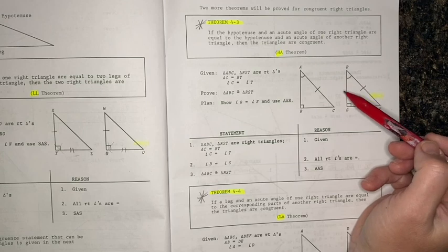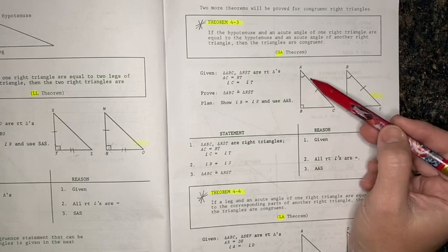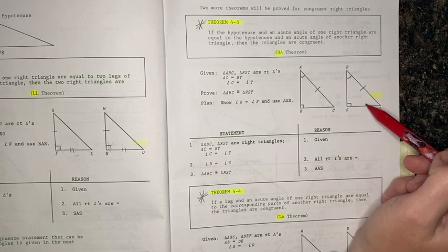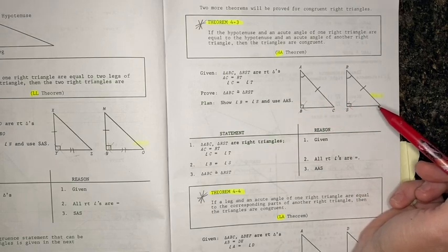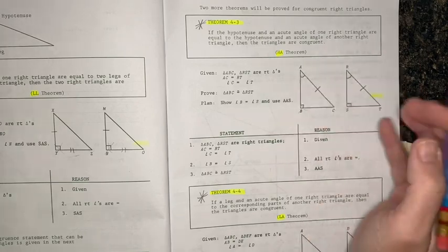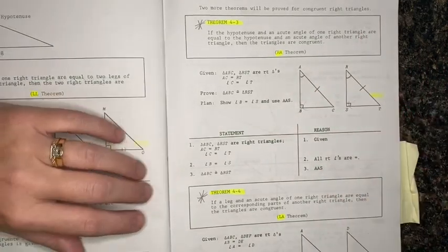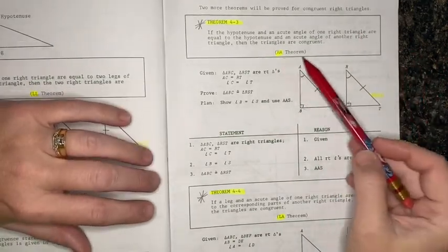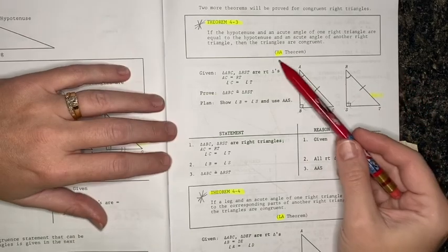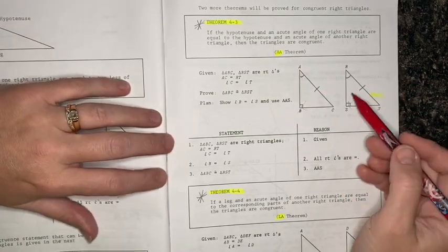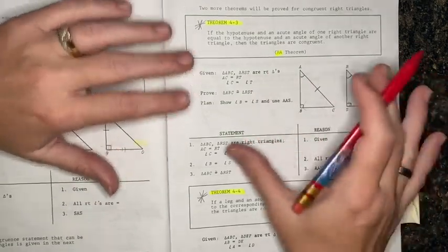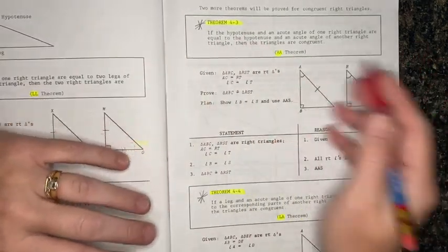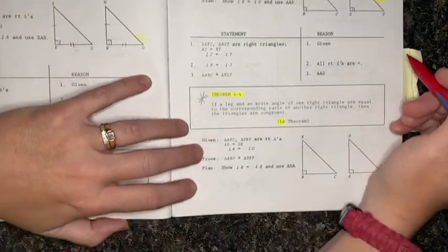So if we have the hypotenuse and one of the other angles equal, remember, we're not talking about the 90-degree angle, to that of another, then these are congruent triangles. That's called the hypotenuse acute angle theorem, or the HA. All right, that's one of my favorites, the HA. Now I didn't mark what they had here, so don't go off of what's given here. I was just talking and marking at the same time.